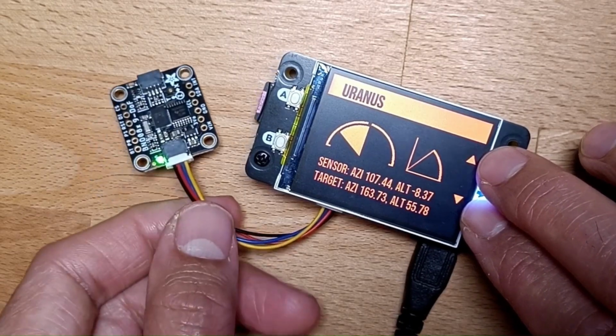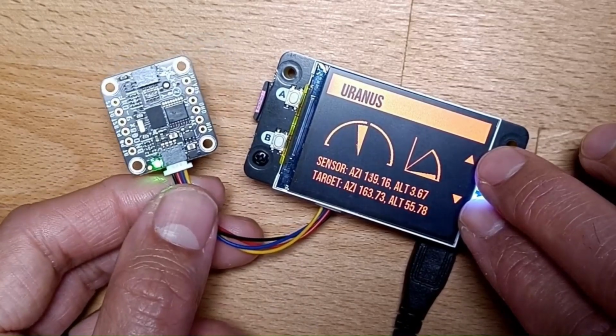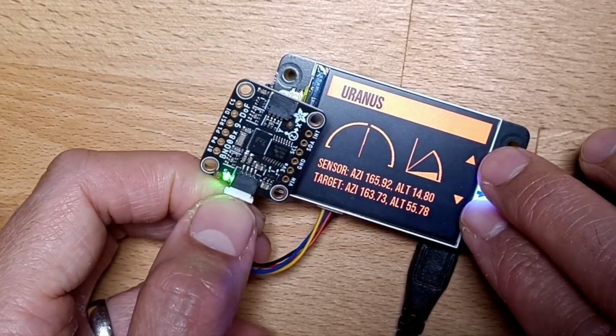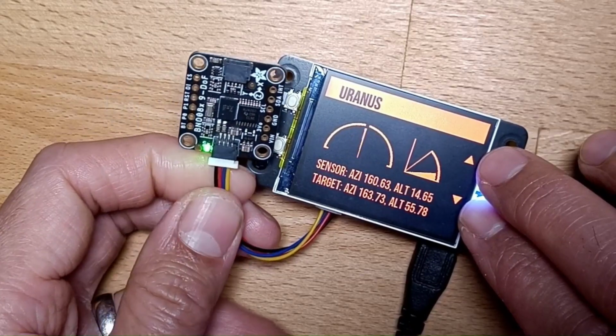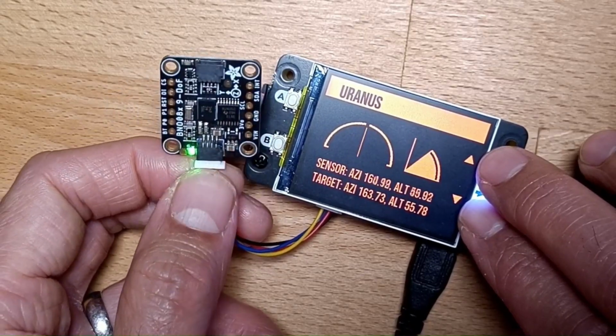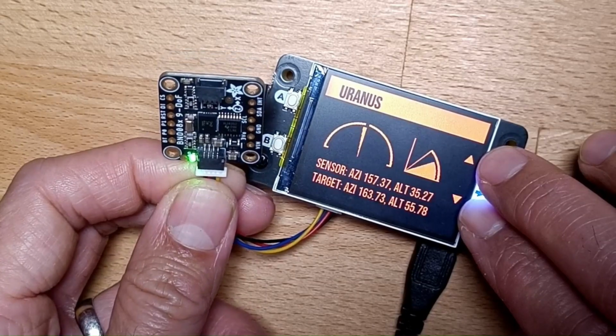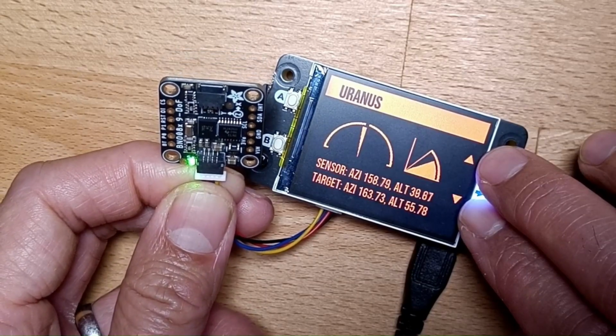And the orientation sensor here can then be attached to a scope, and as you move it around you can see that the icons on the screen update to show you which direction you need to point the scope, and it will help you hopefully find the object you're looking for.